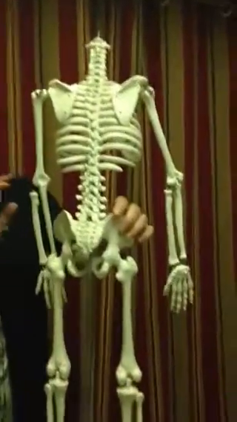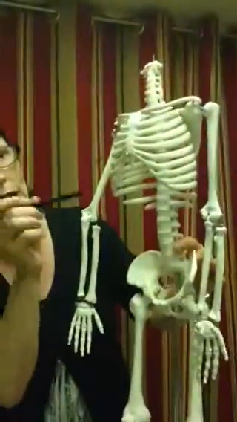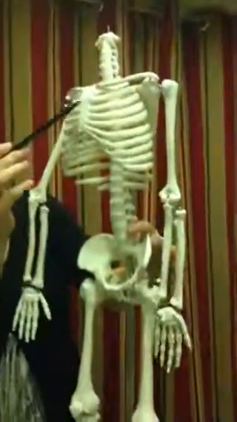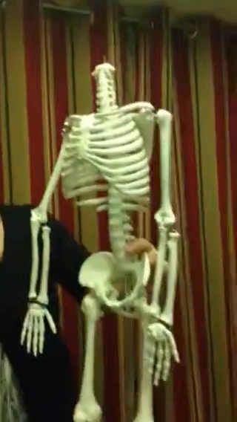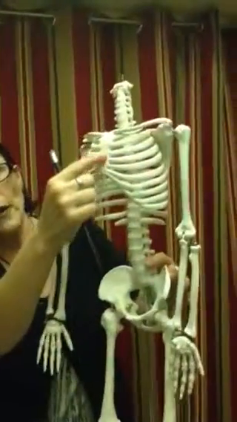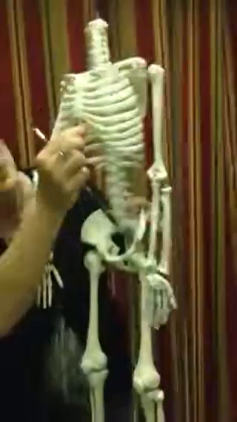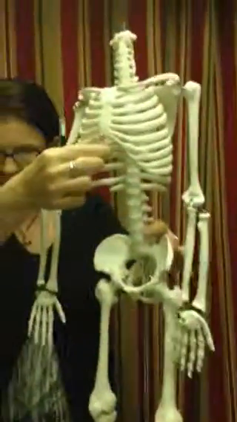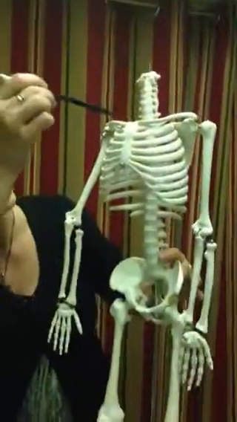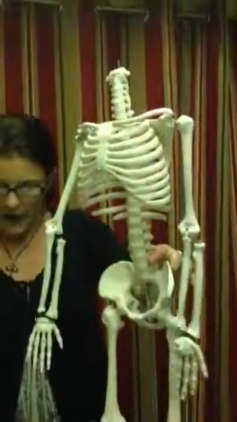We now are going to turn Mr. Skeleton around, and we're going to look at the sternum, which is this area right here. And we have the manubrium, which is this top area right here. We have the body, which is the middle portion right here. We have the xiphoid process, which is this little tip right here. And we have the jugular notch, which is the little arch, the little dip there.